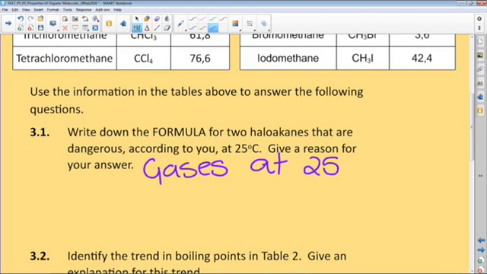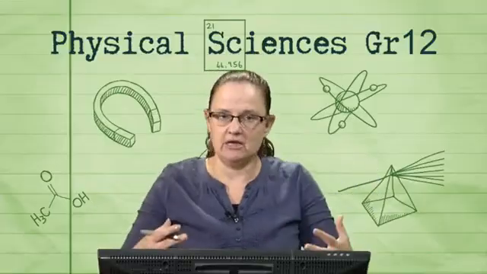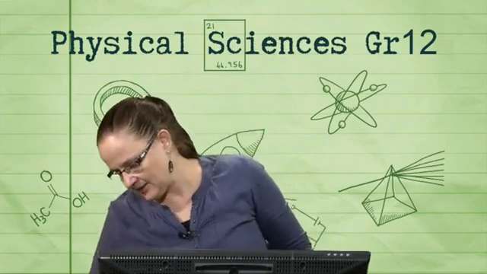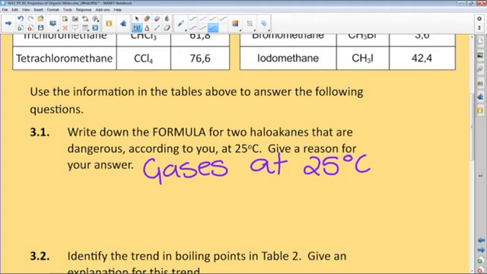So why does that make them dangerous? They're gases at room temperature, which means they're easy to inhale, okay? So you would breathe them in, but they are incredibly toxic and poisonous. A lot of the halogens are carcinogenic. They cause cancer. But with these particular ones, it's about the fact that they are incredibly toxic. They cause respiratory problems. And if you inhale enough, heaven forbid, it can cause death.